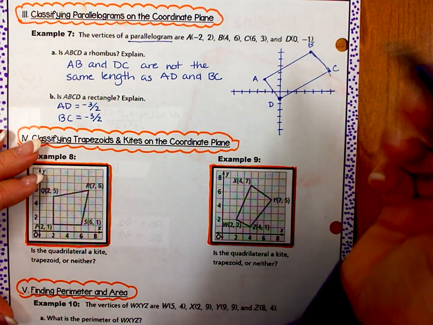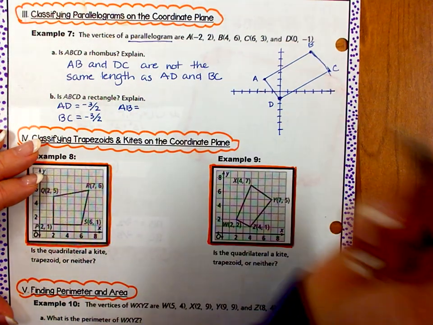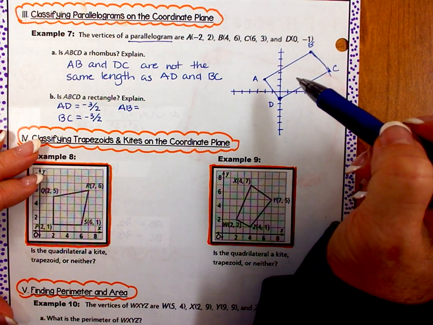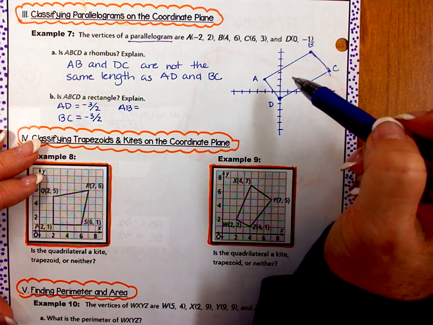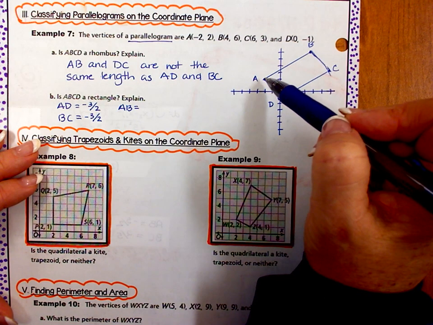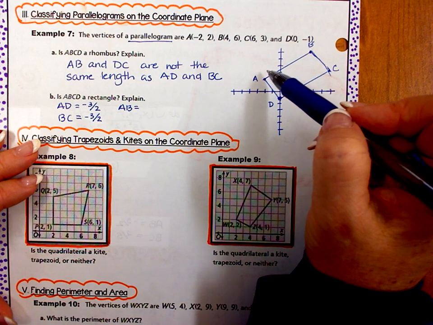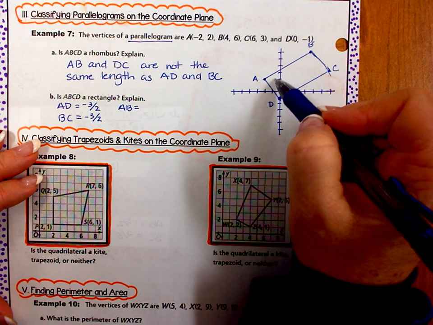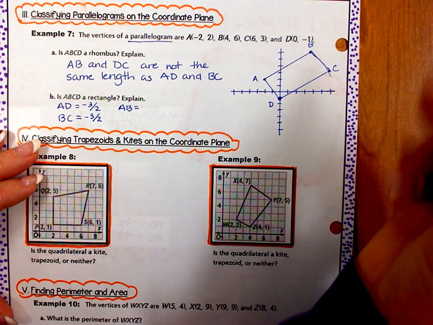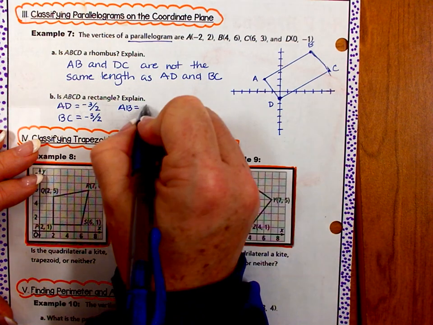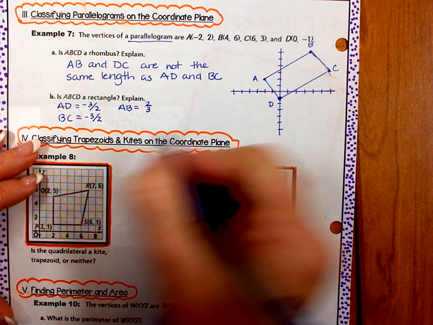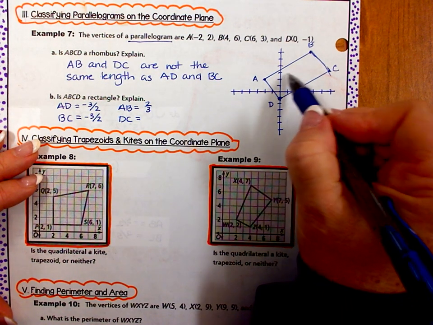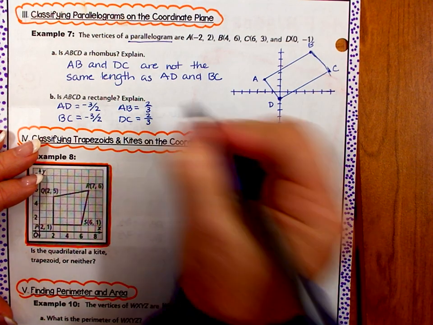And then AB is going to be, let's see, up, A to B. Let's count 1, 2, 3, 4, and 1, 2, 3, 4, 5, 6. Okay, so 4, 6, let's simplify it to 2/3. Okay, and DC is also going to be up 4 and over 6, so we'll simplify that one to 2/3.